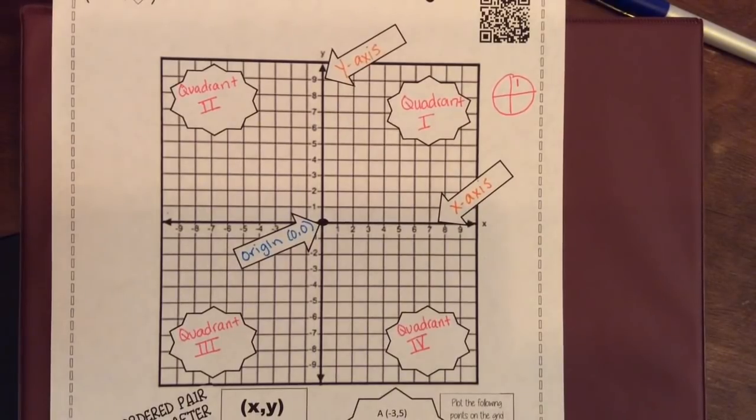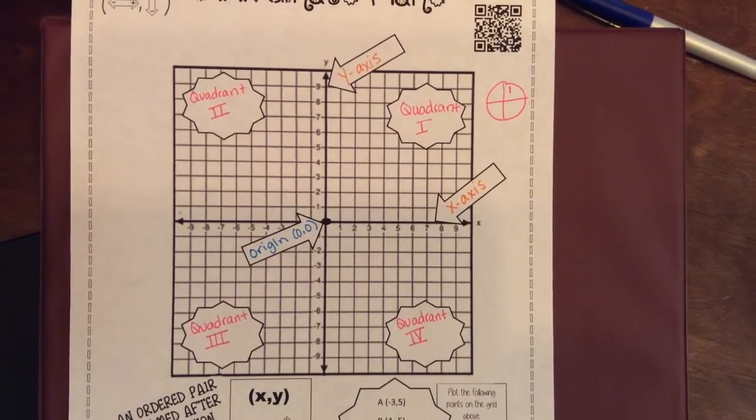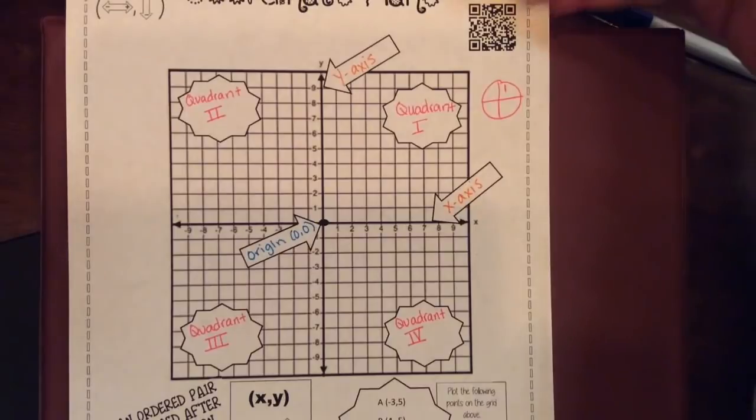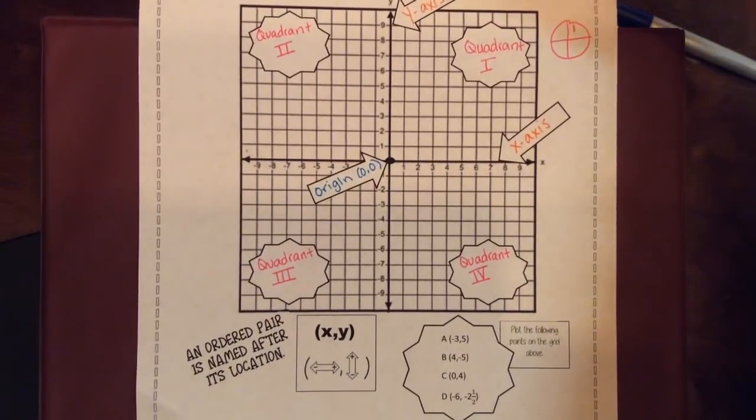Okay? Now you may think, okay, why do I need the quadrants? Well, sometimes there's a question that may say, what quadrant would this point be in? So it is important that you need to know those, okay, or that you are able to identify them. Okay, so I'm going to zoom out just a bit here for you. A couple of things to remember here.